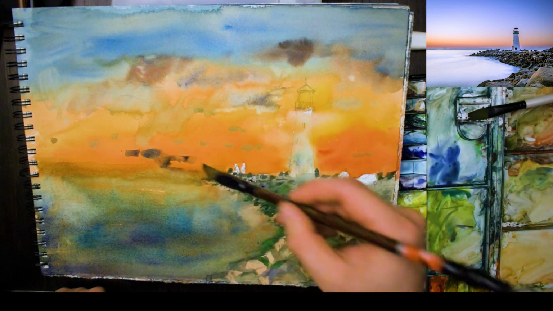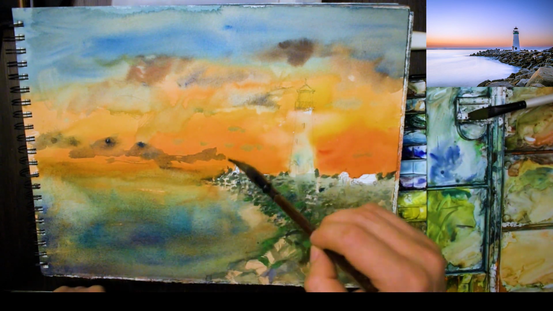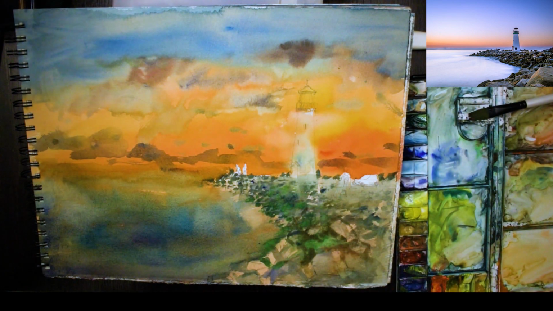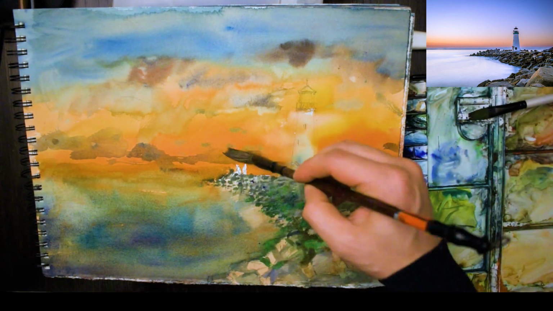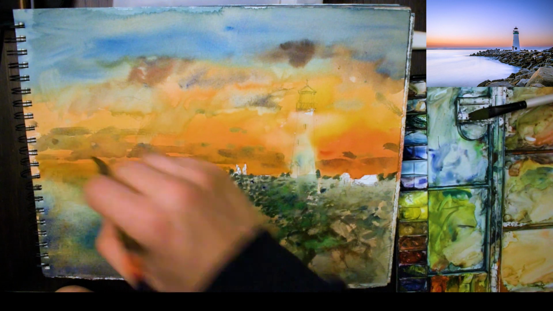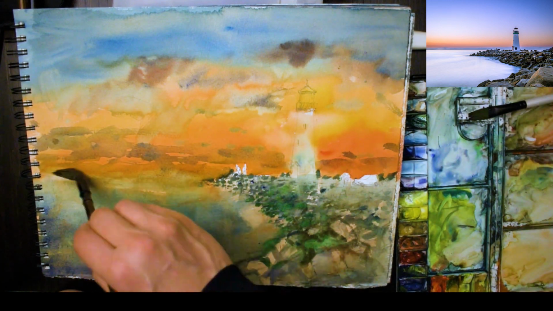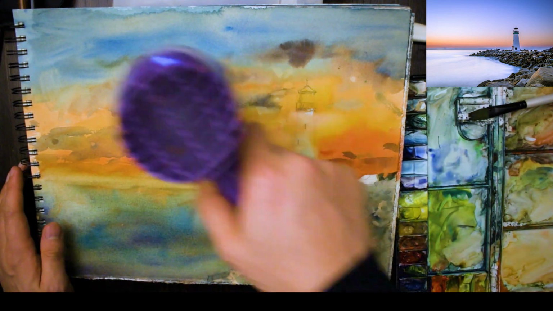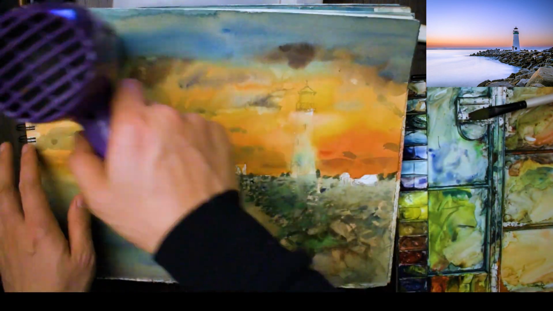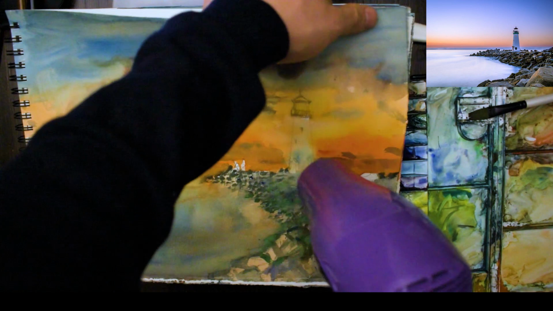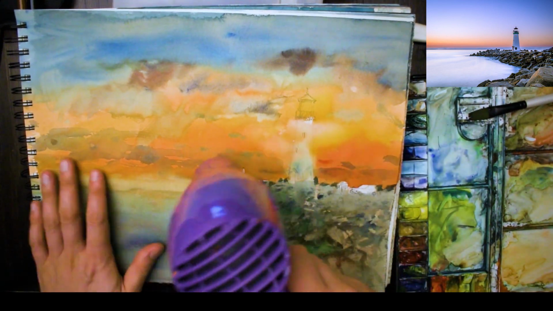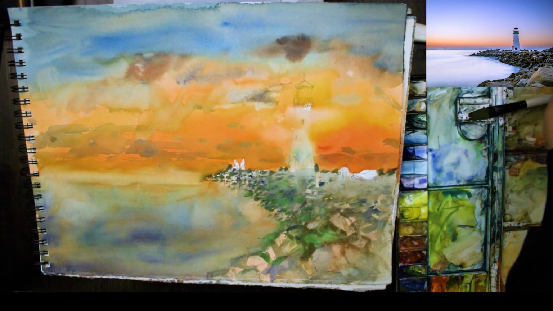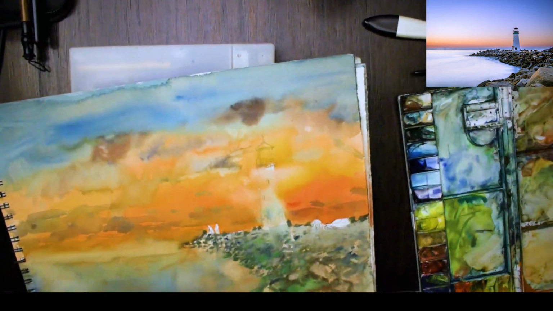And I'm just experimenting with the clouds now. I want some clouds that are sharper and stick out a bit. And I've used a purplish color there. So we'll see what happens. Give the whole thing a dry. And it should dry a fair bit lighter actually. Always make sure you paint things a bit darker than what you anticipate.